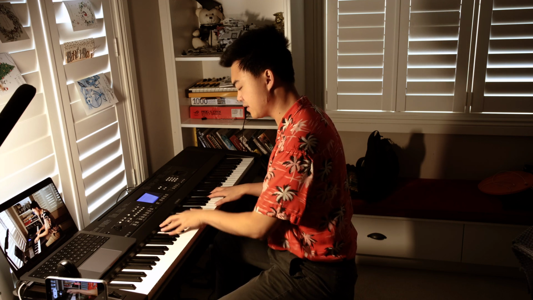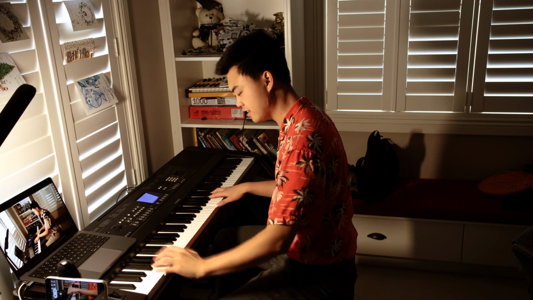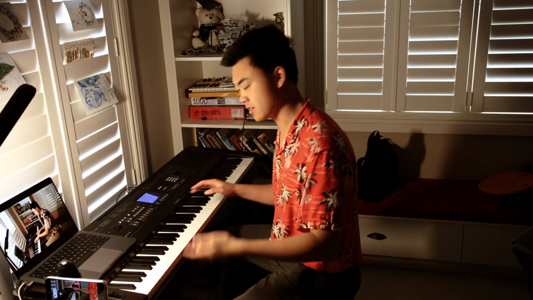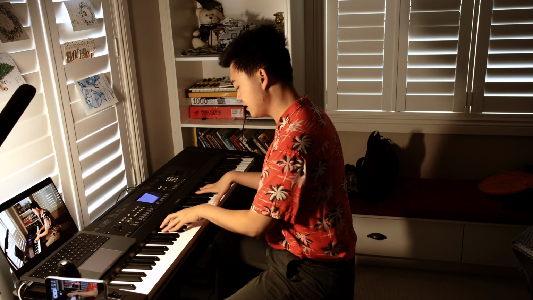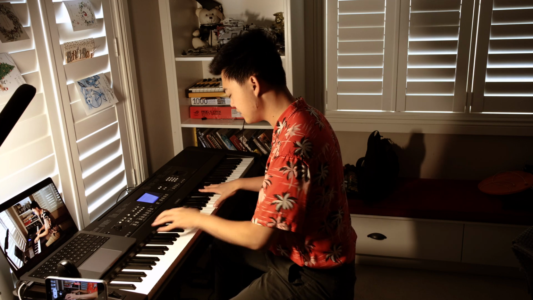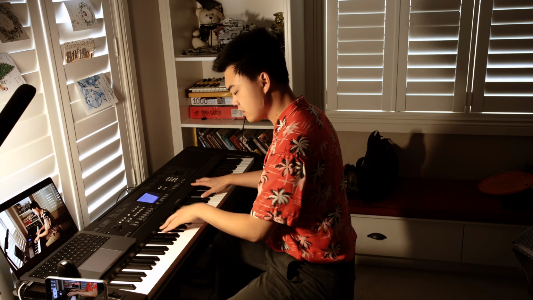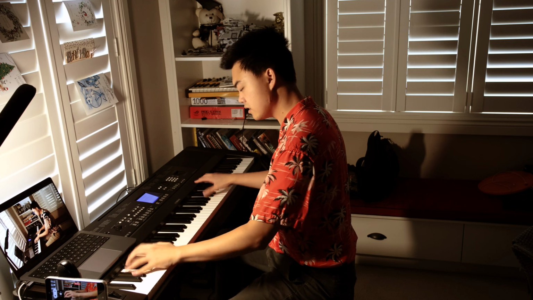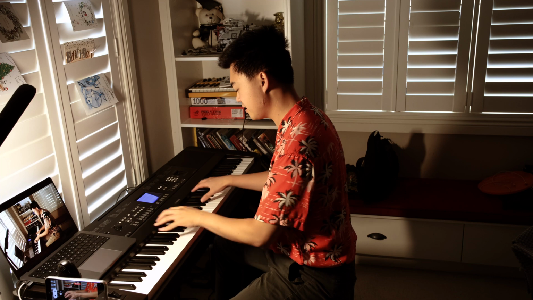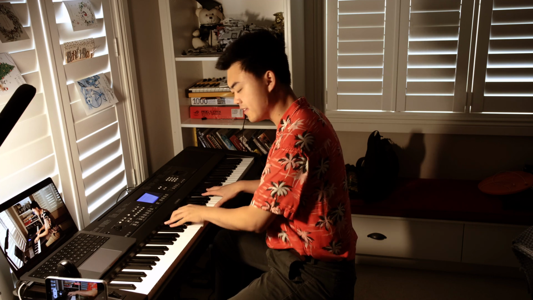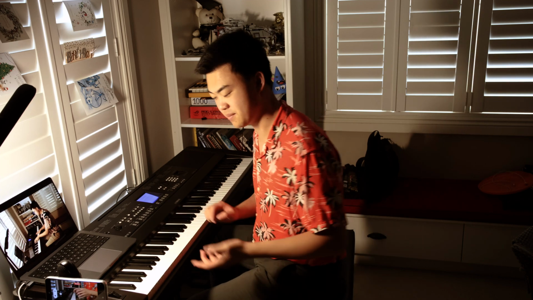Okay, so this is a little bit more difficult because of the jumps in the left hand, the leaps in the left hand. But other than that, the chord structure is basically the same. It's just being transposed down to B flat. So B flat minor, F major, E flat minor, A flat major, and then C sharp major, or D flat major, right?